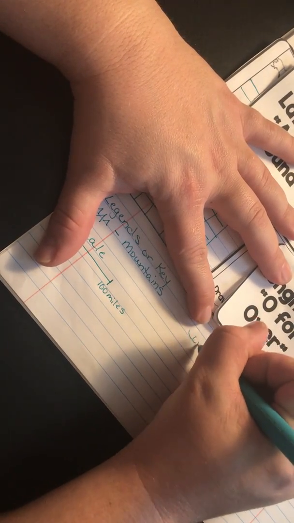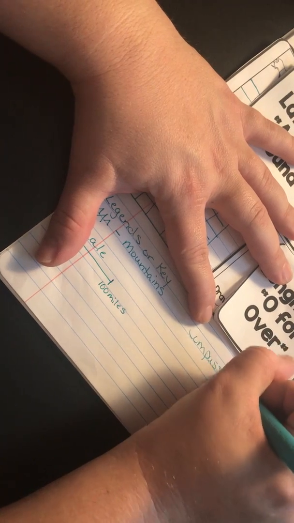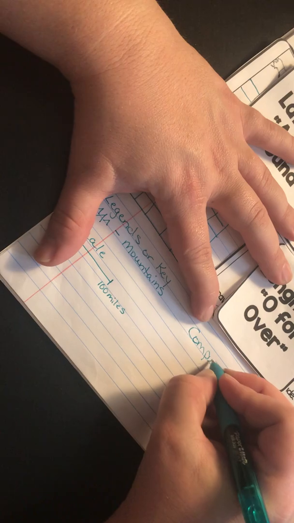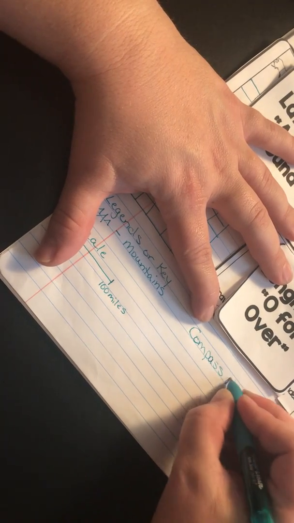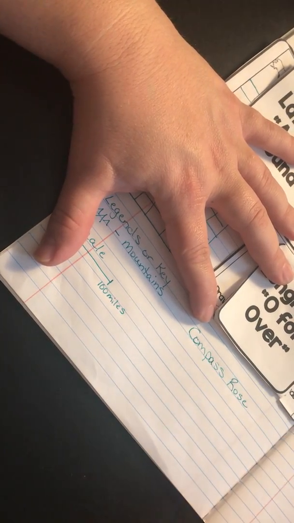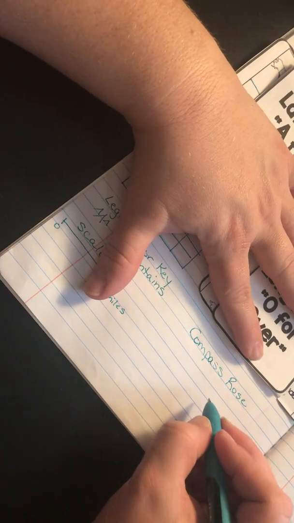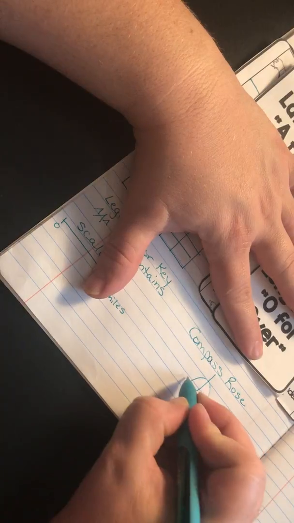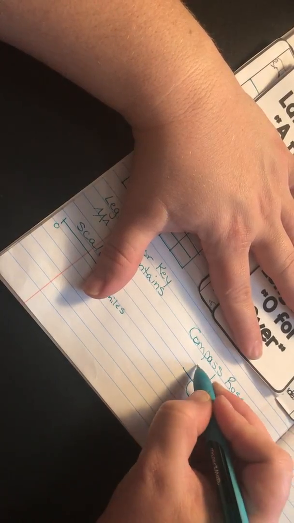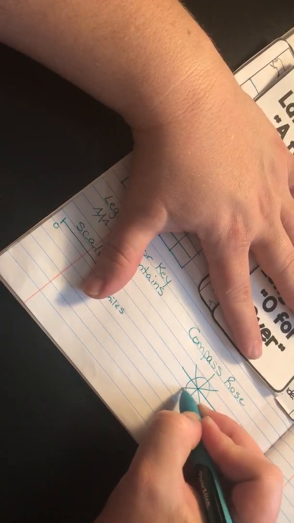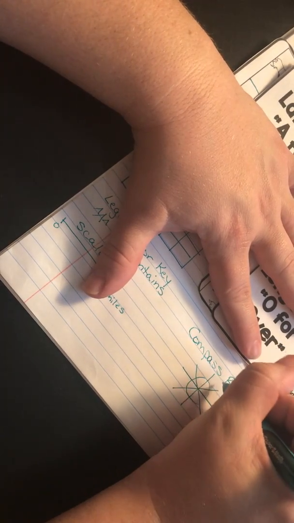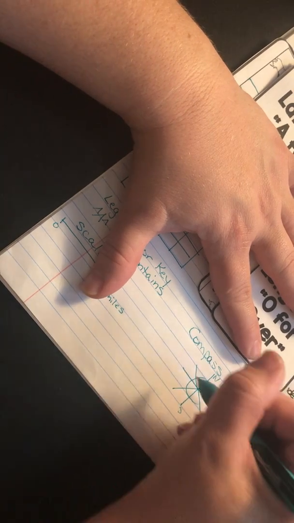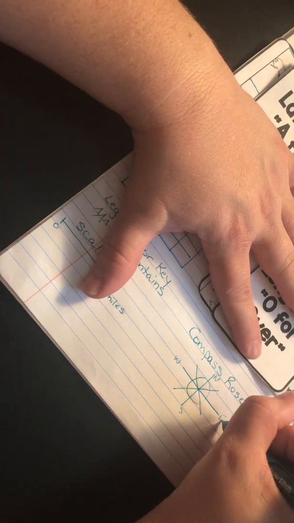Okay? Then everyone should know the next one. It is a compass rose. Okay, and a compass rose has a circle, and then we're going to go across, and then we're going to put an X. Alright, so we might know north, south, west, east.